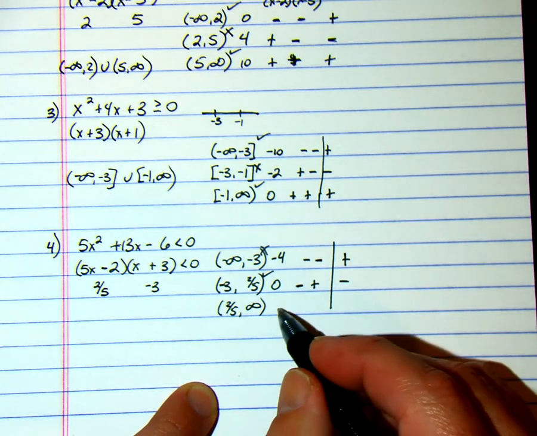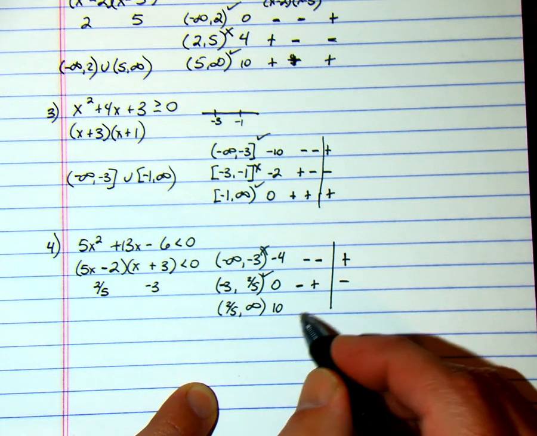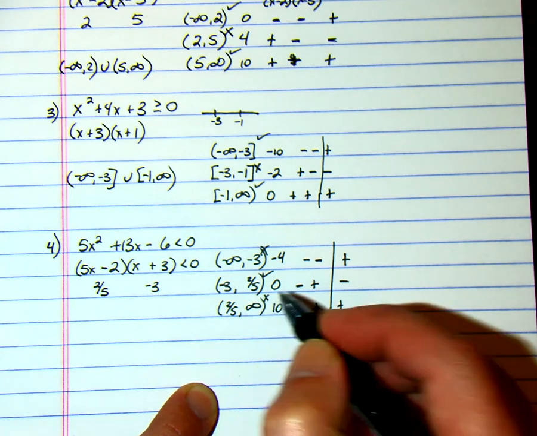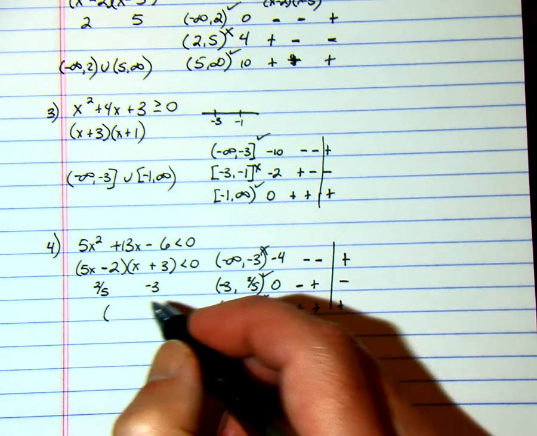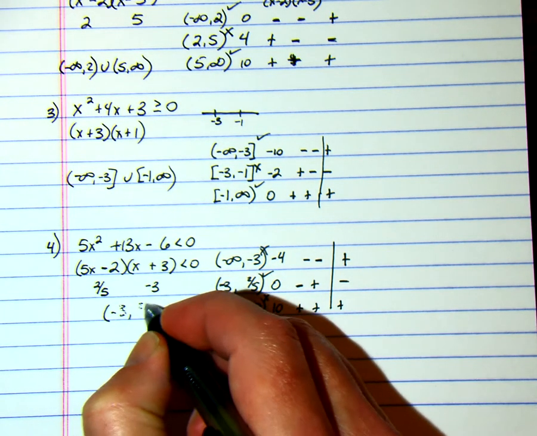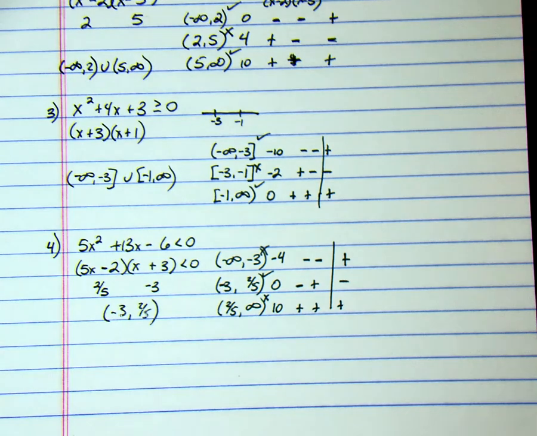And we got 2/5 to infinity, so 10 works there. So that will give me a positive and a positive for a positive, not what I wanted. So again, this is just going to be one interval from -3 to 2/5. Okay. So again, there isn't anything rocket science-y to this.